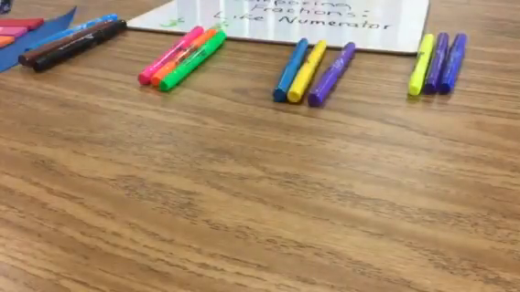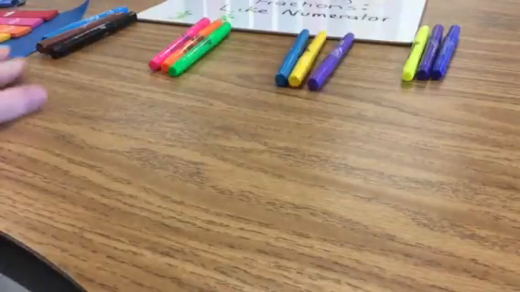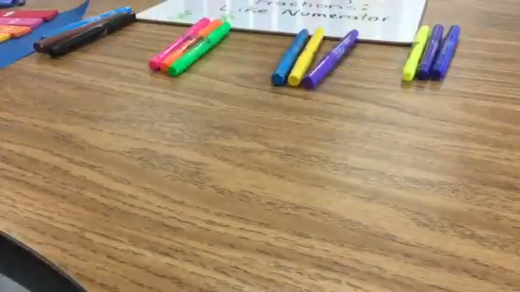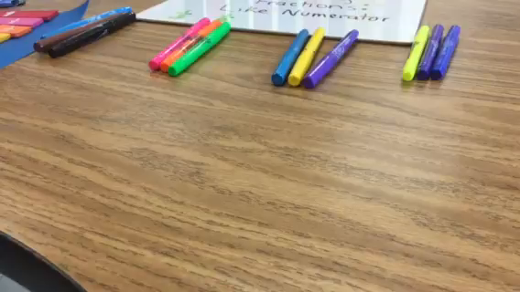Now, I'm sharing with more people, so what happened to the amount of markers that we got? Well, as we shared with more people, now we're only getting 3 markers. So the more people I share with, the smaller the amount that I get is.